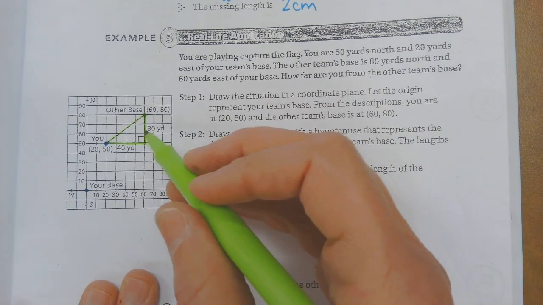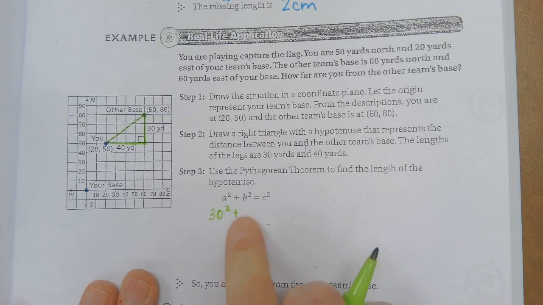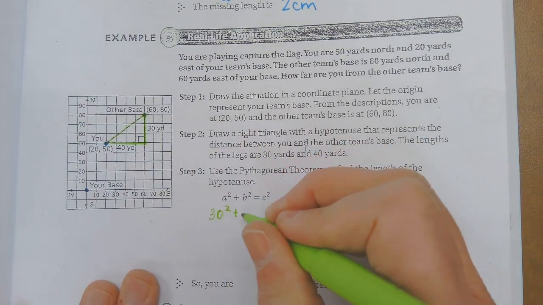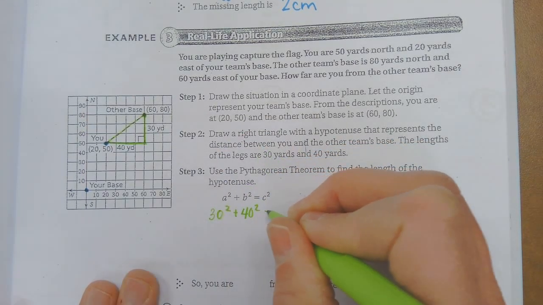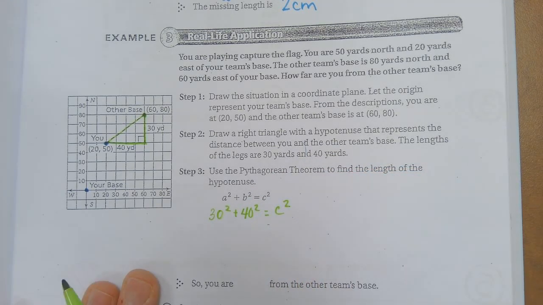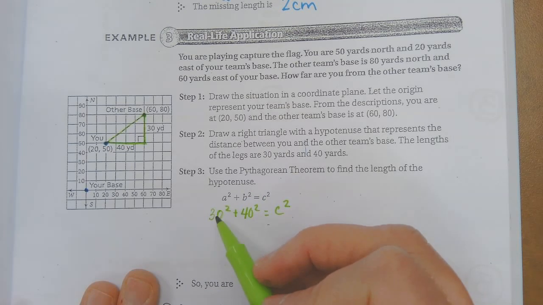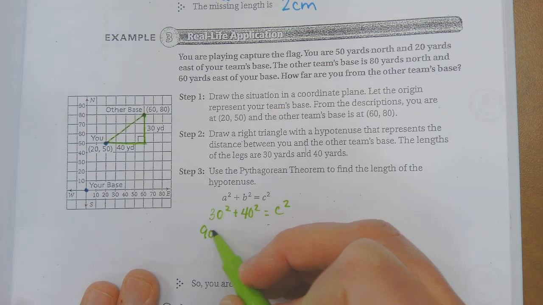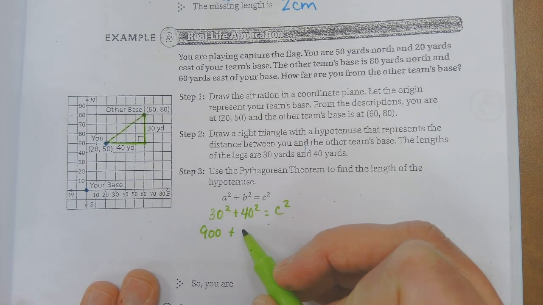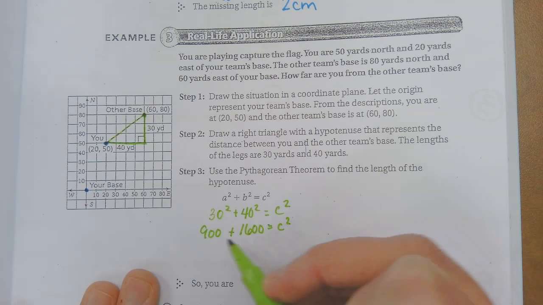So a squared, let's say this is a, 30 squared, plus the other leg, 40 squared, equals c squared, because we're looking for the hypotenuse. 30 squared is 900, 40 squared is 1600, equals c squared.